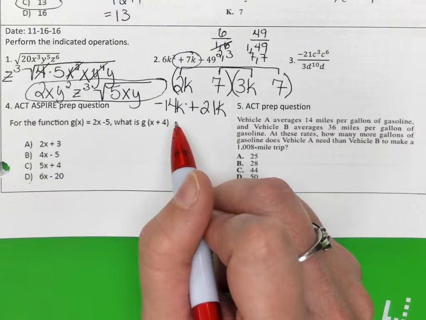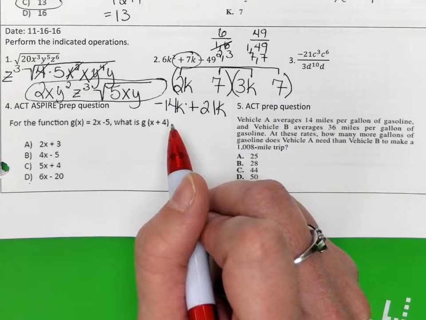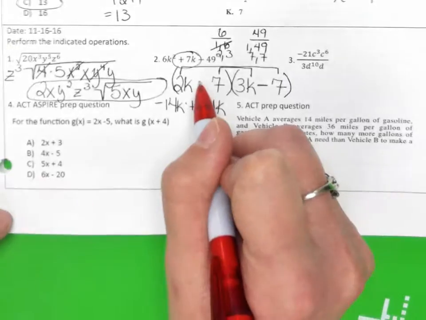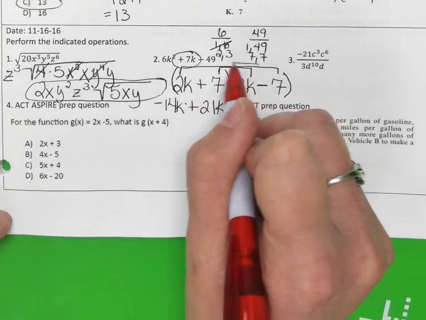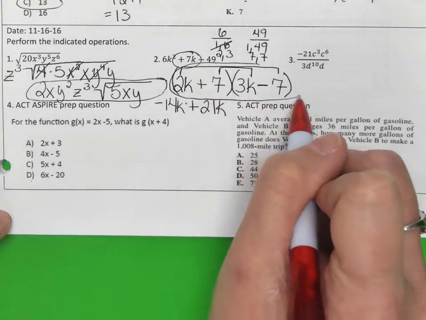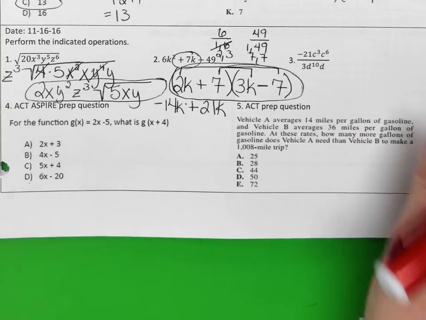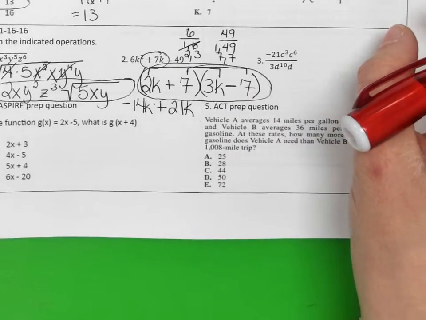All right, so now you have to ask yourself, how did I get to 14? Because that's where my negative needs to go. Outer. That's your outer. That's 2 times 7. There you go. That means the other one has to be a plus. And check your last just to make sure. 7 times negative 7 is negative 49. There you go. All right, number 3.